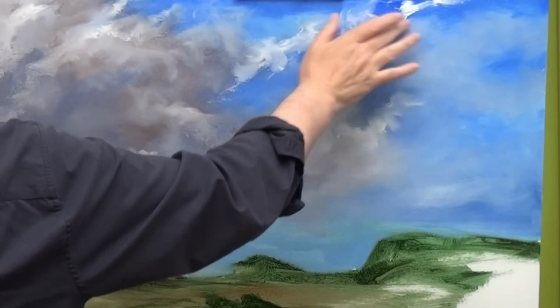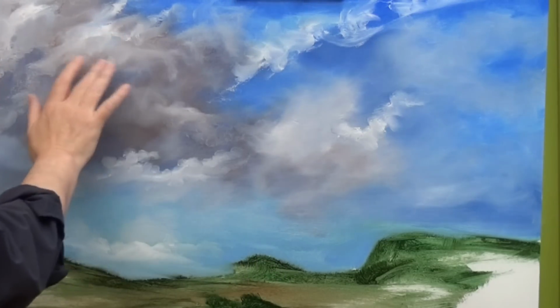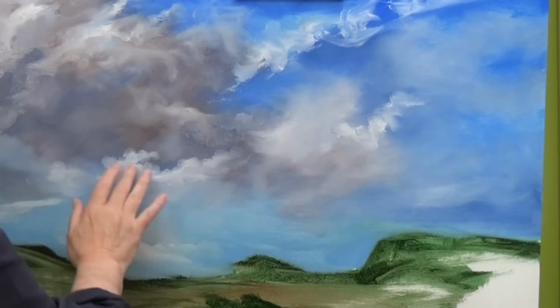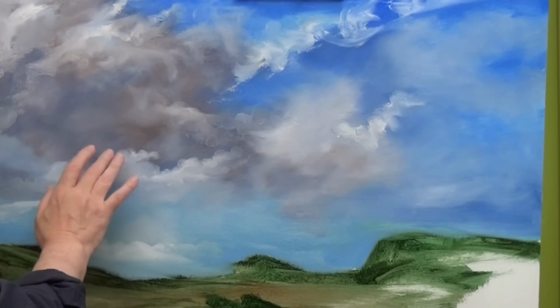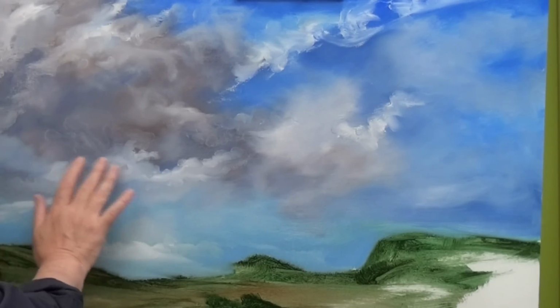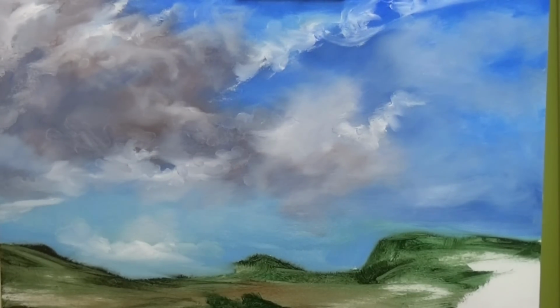Okay, so what I'm doing here, I'm going to go over this with the big brush again, but I'm just trying to put in a few shapes that don't make sense. They'll come together later, but at the moment they won't be too predictable. So let's just do a few random marks, like so. So this is the sky at its raw stage. That's looking all right, so long as I get movement and the feeling of wind in the sky.